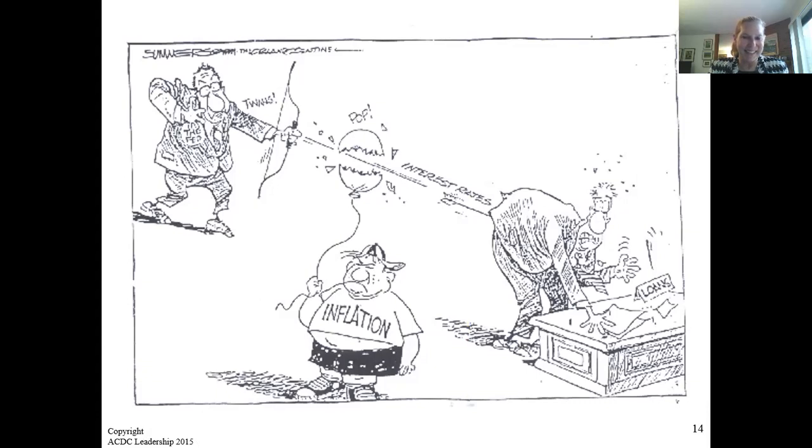Okay, you can take a look at this, the Fed holding the bow and arrow. Pops the inflation balloon, hits the interest rates, ends up in the rear end of the loan officers, and you get the idea.